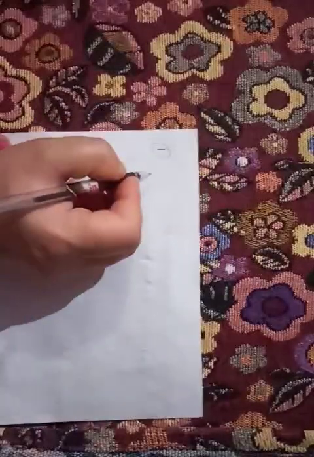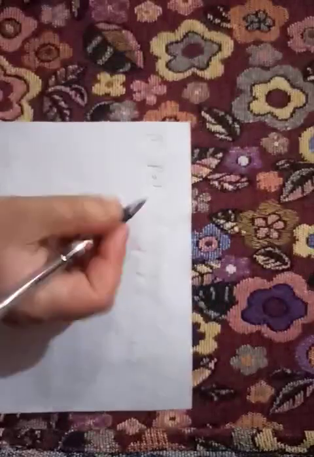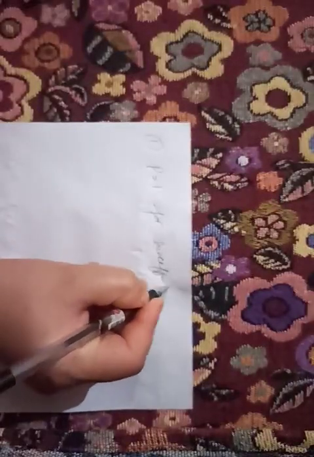Now we will take two cases for both. The first case is if the element is present in the list, then we have to substitute P equal to 1. P equal to 1 means a successful search, that means the element is present in the list.